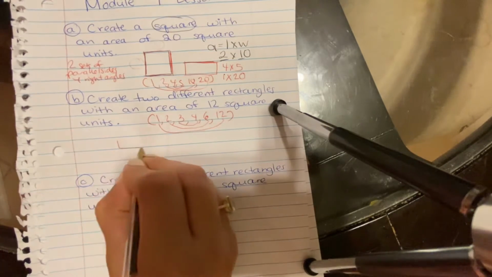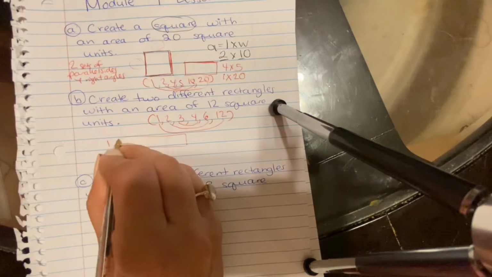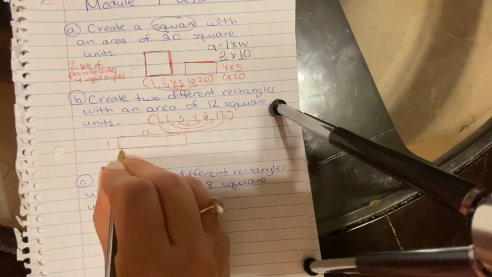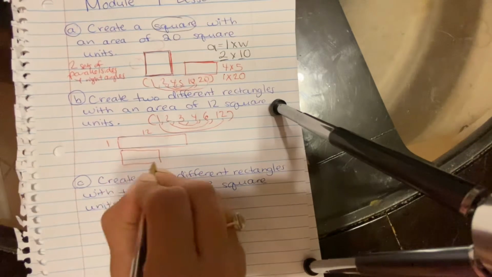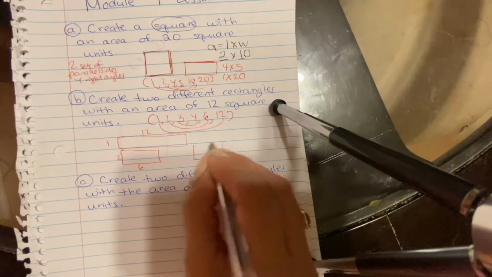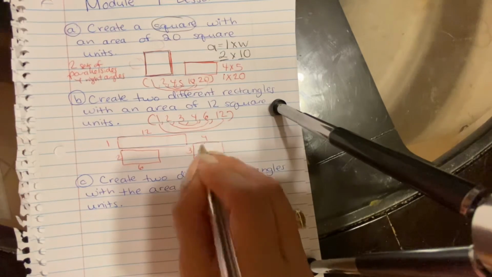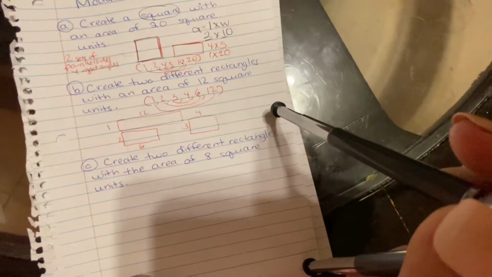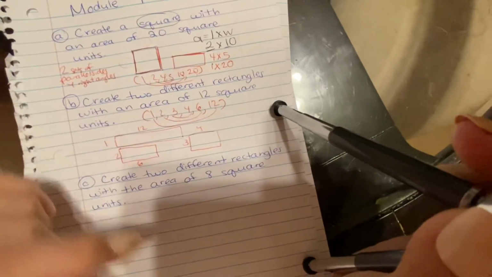So I can do 1 and 12. If I'm going to do 2 and 6, I'm going to make it a little bit longer and this one a little bit shorter. 2 and 6. And 3 and 4 is almost going to look like a normal square because they're only 1 away from each other. So it said I only had to do 2, but I did all of them.